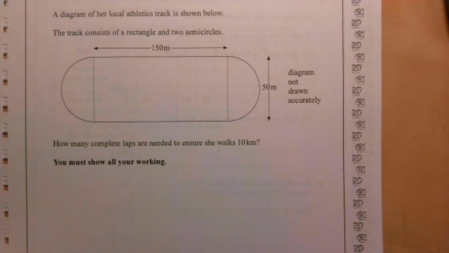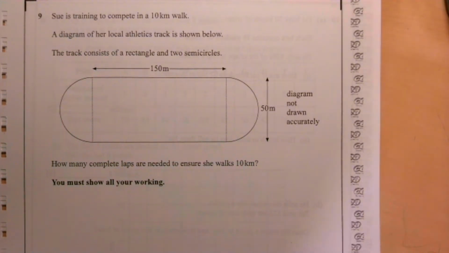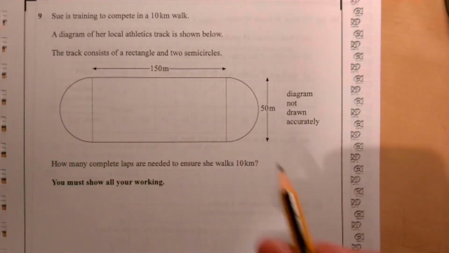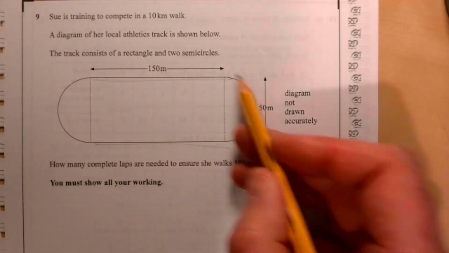Question 10. Sue is training to compete in a 10-kilometre walk. The diagram of our local athletics track is shown below. The track consists of a rectangle and 2 semicircles. How many complete laps are needed to ensure that she walks 10 kilometres? So we need to find the distance around this. I hope you can see that's 150, that's 150, and then these are 2 parts of the circle.